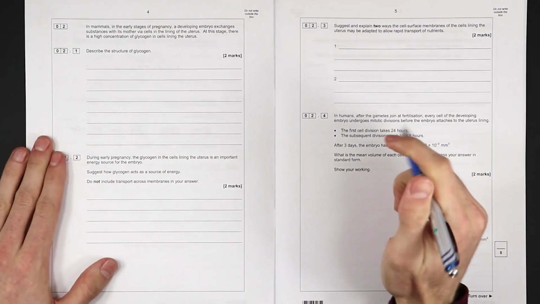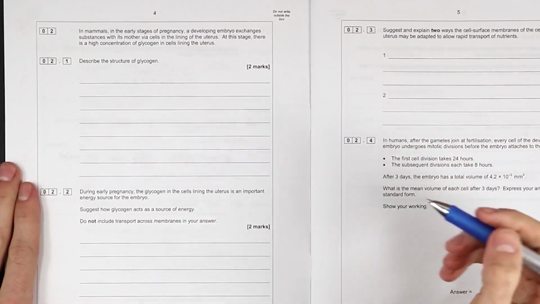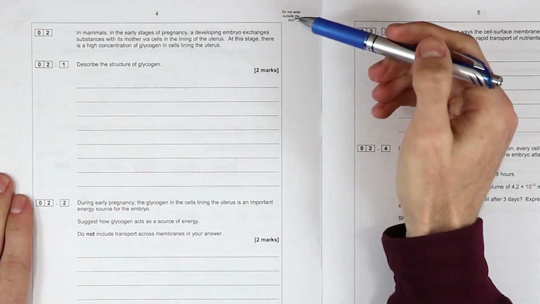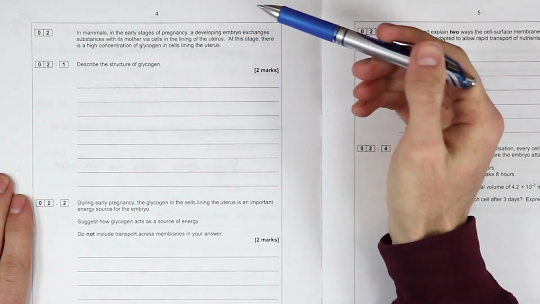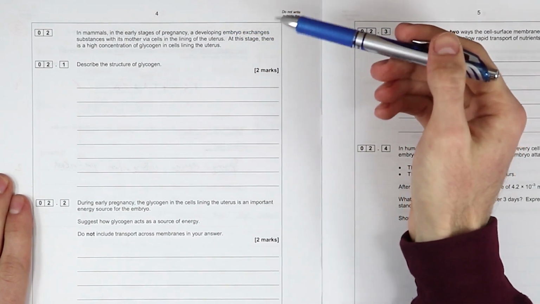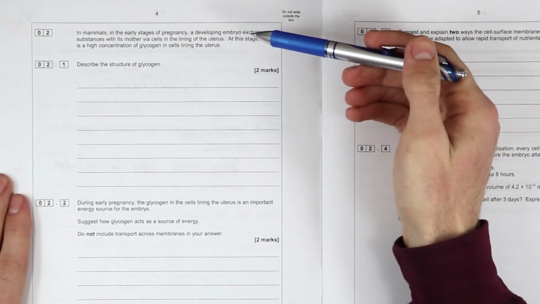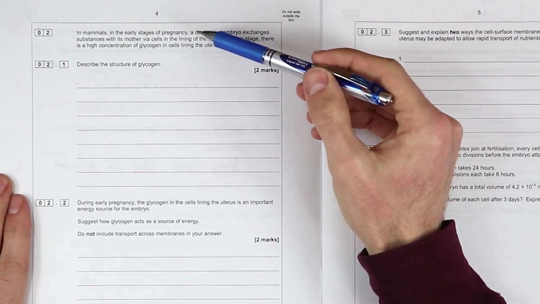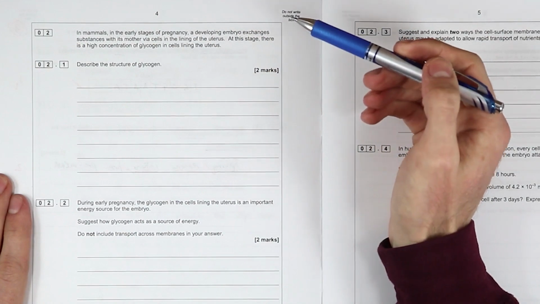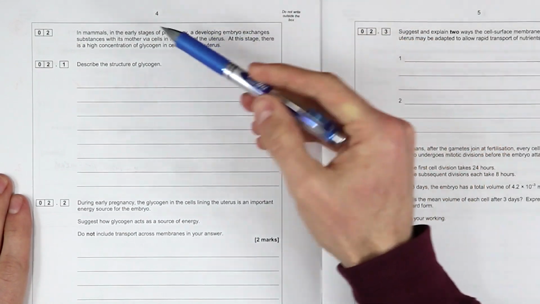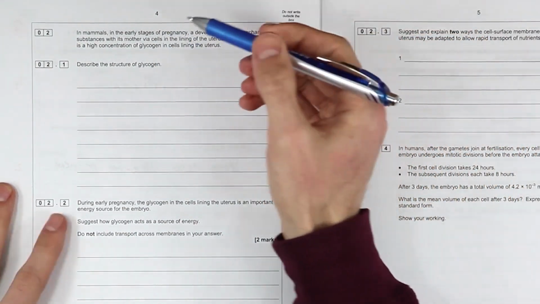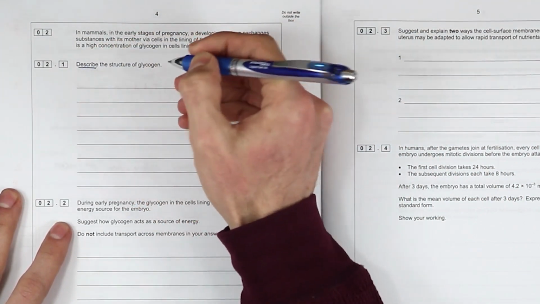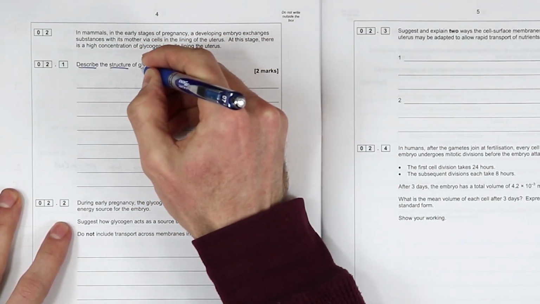Okay, question 2. In mammals, in the early stages of pregnancy, a developing embryo exchanges substances with its mother via cells in the lining of the uterus. So we've got exchange. At this stage, there is a high concentration of glycogen cells in the lining of the uterus. It's just context. There's nothing useful about that for question 2.1, which is describe the structure of glycogen.